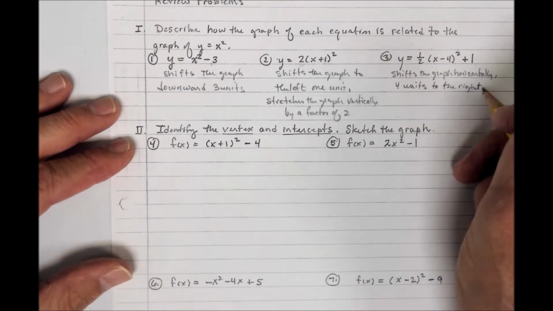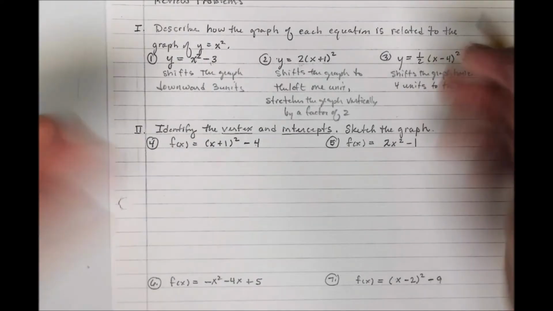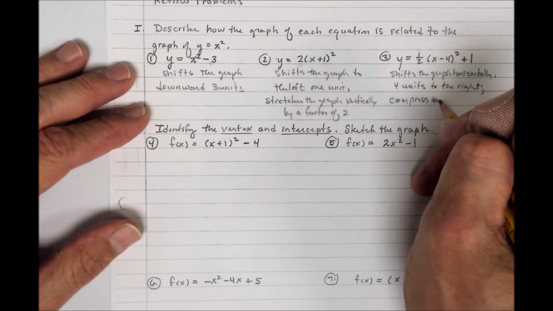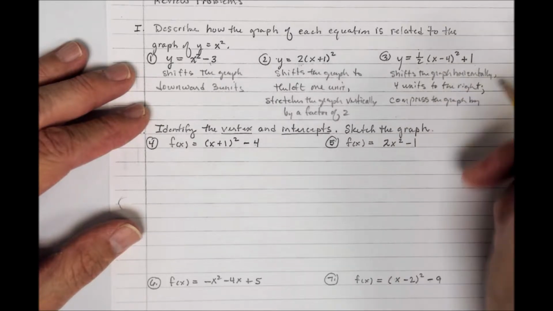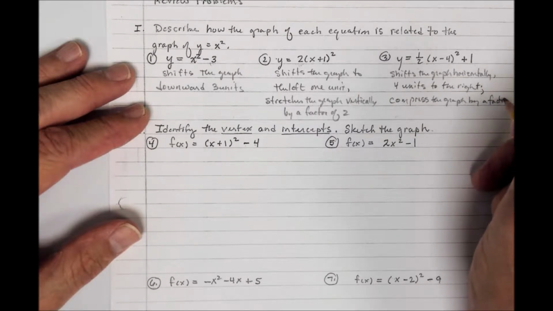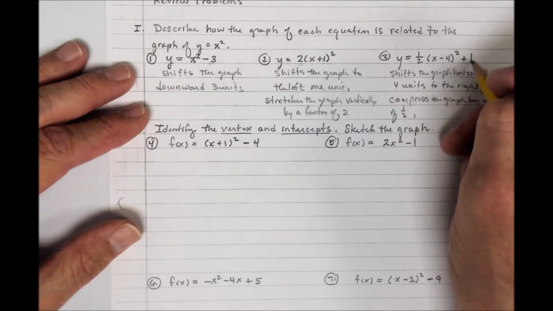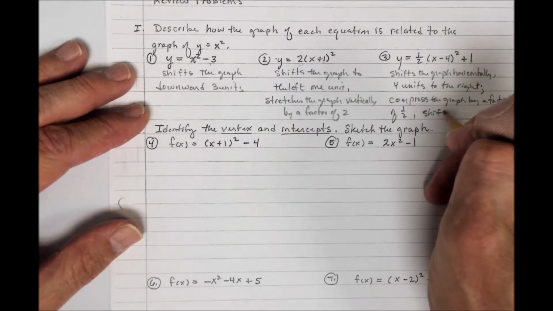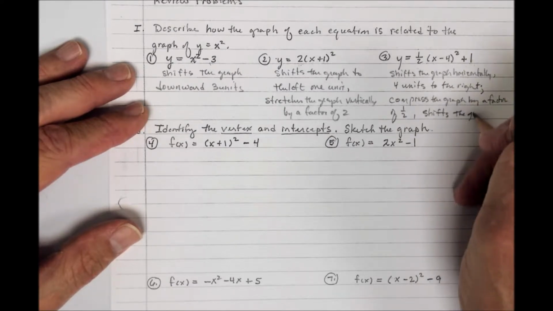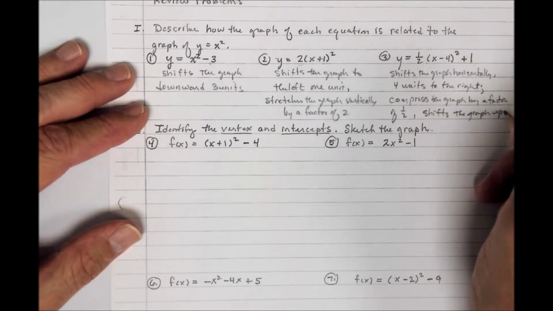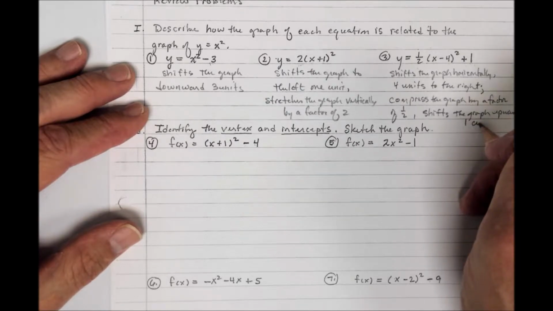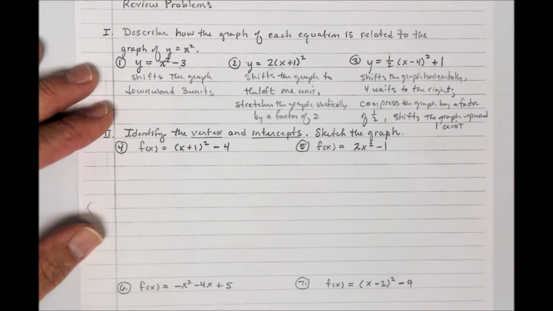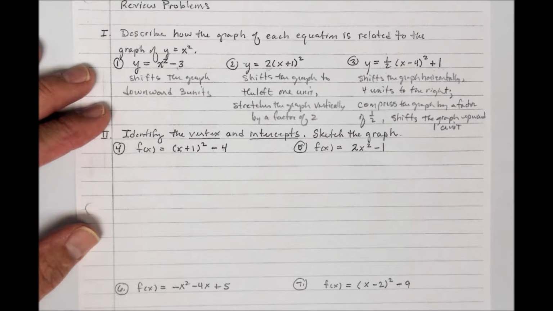Then it kind of squishes it or compresses it. It compresses the graph by a factor of 1/2, and then it shifts it vertically up 1 unit. So it shifts the graph upward 1 unit. See if I can get all that in there. Can you see all that, I hope? Oh, maybe not. Now you probably can't. Got to keep it in the space on my computer that says to.